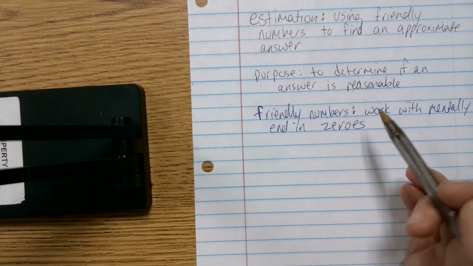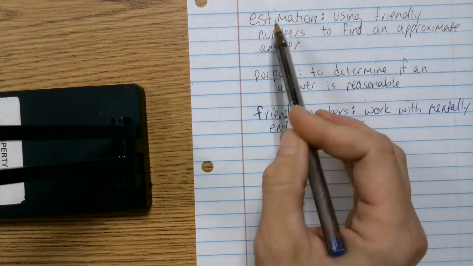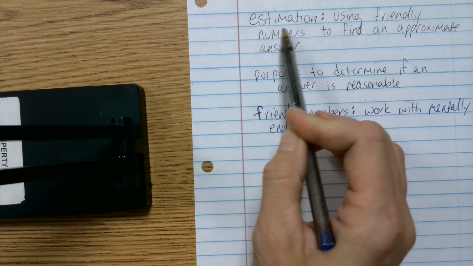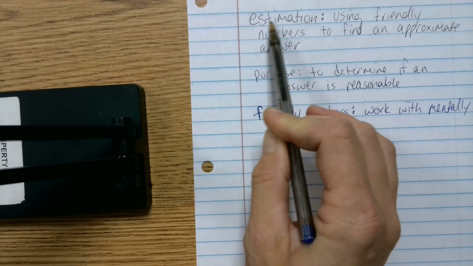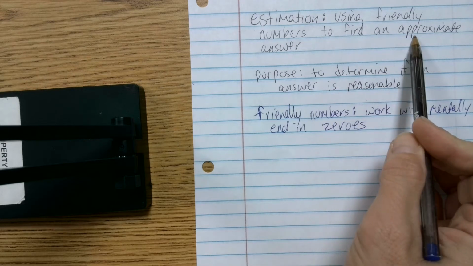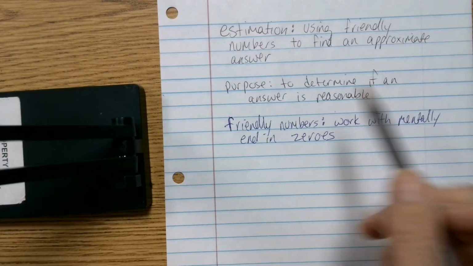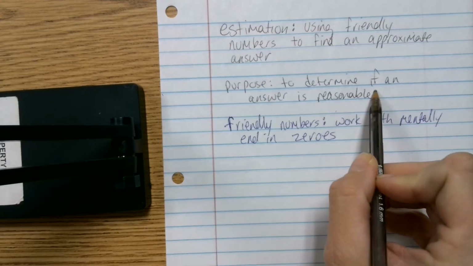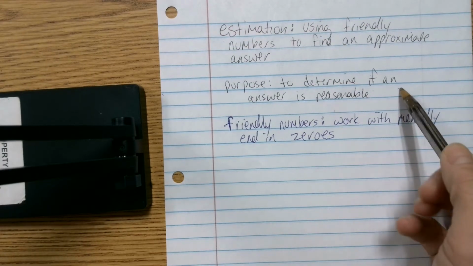This is just a brief talk on estimation. Here's our word, estimation. This is the act of using friendly numbers to find an approximate answer. And the reason we do this is to determine if the actual answer is reasonable.